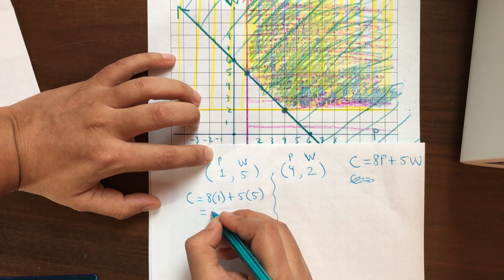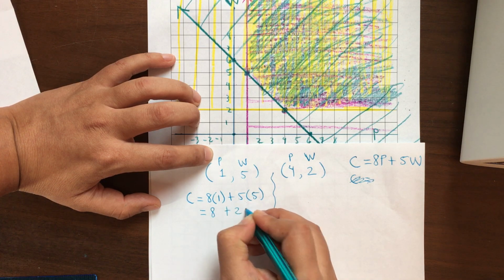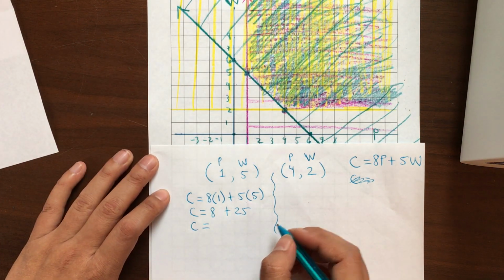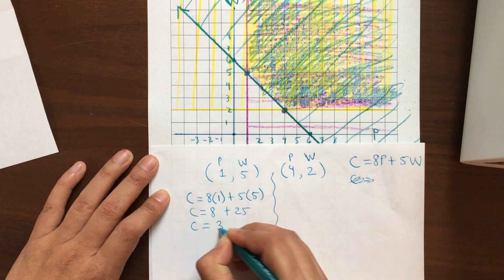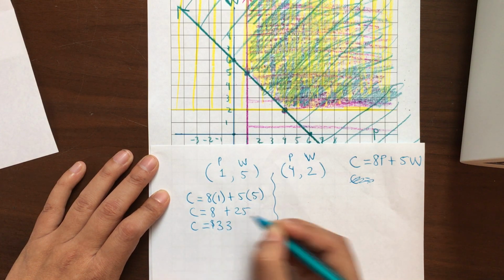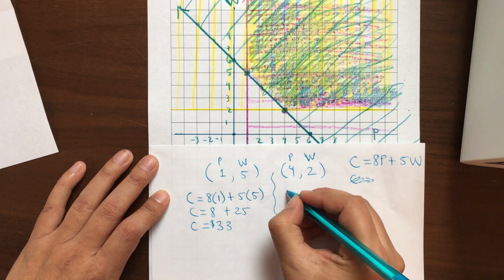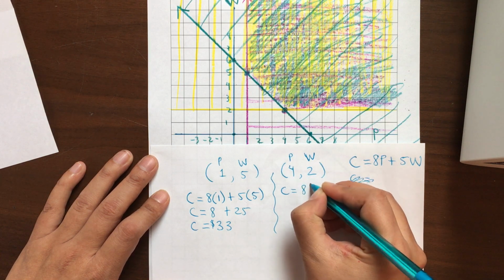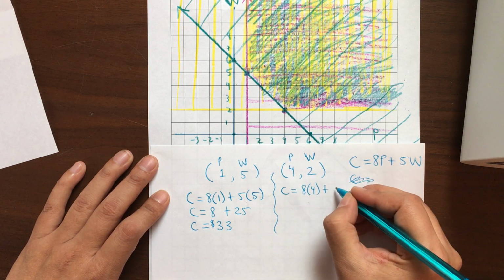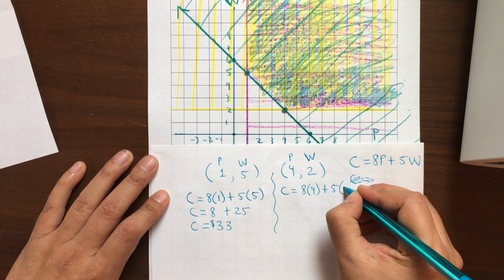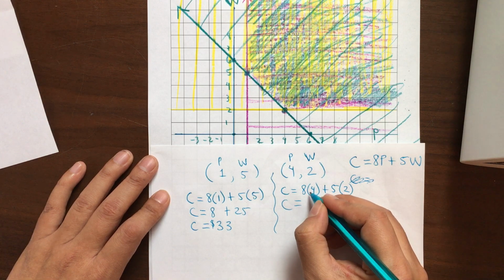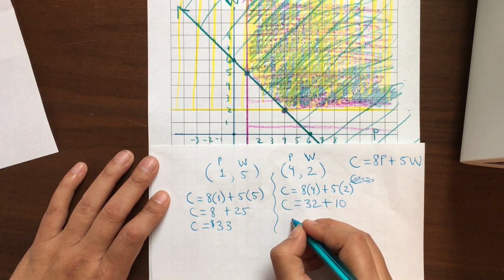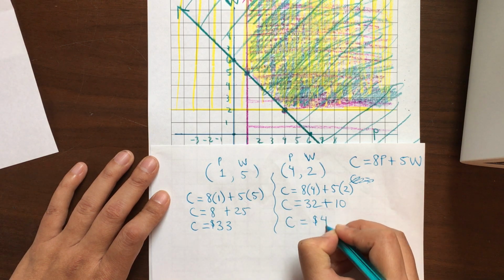And so it's equal to 8 times 1 is 8, 5 times 5 is 25. And so my cost, if I decide to buy 1 pizza and 5 watermelons, is going to be $33. In here, if I buy 4 pizzas, that will be $8 per pizza times the 4 pizzas plus $5 per watermelon times the 2 watermelons. 4 times 8 is 32. 2 times 5 is 10. And my cost will be $42.